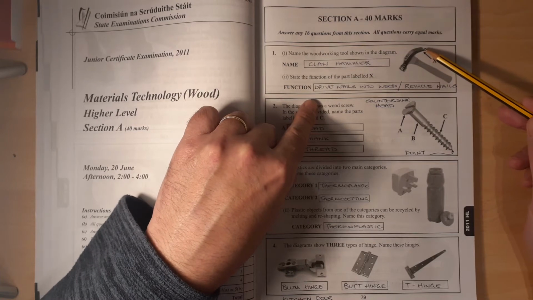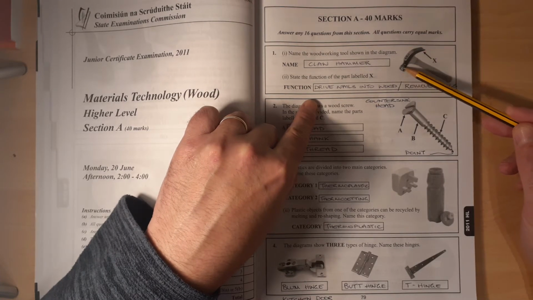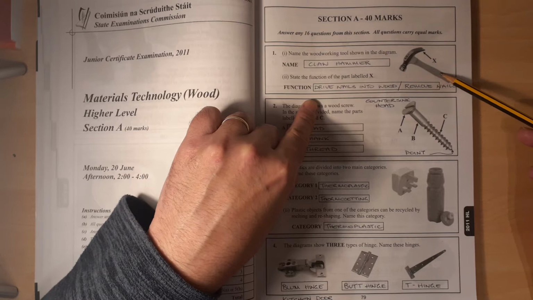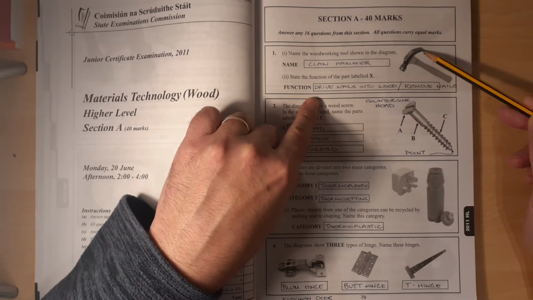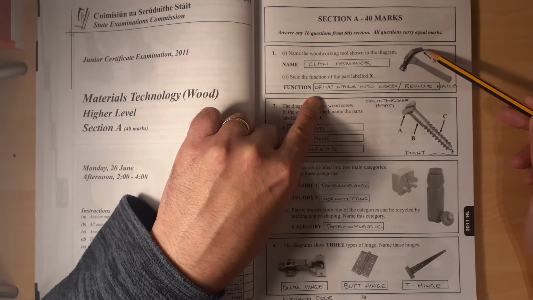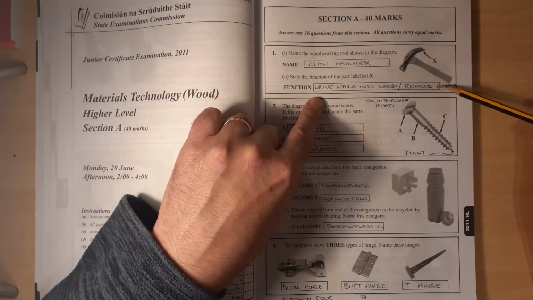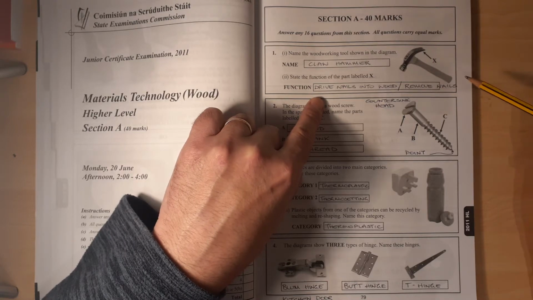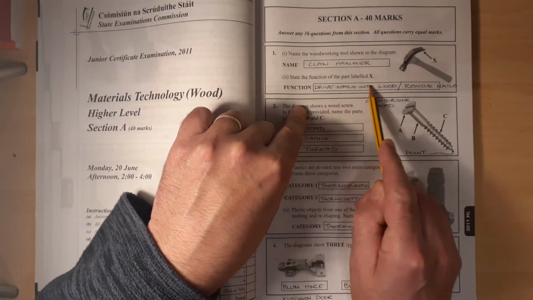State the function of the part labelled X. So X is the claw part of the hammer, this is the head part of the hammer, and this is the handle of the hammer. So the claw part is used to remove nails. Okay, remove nails from the wood.